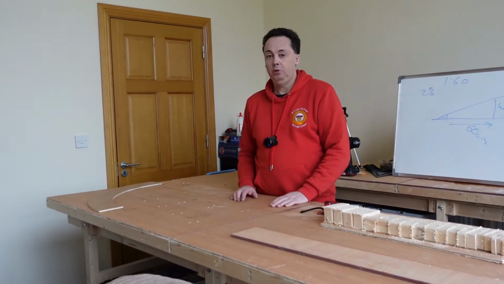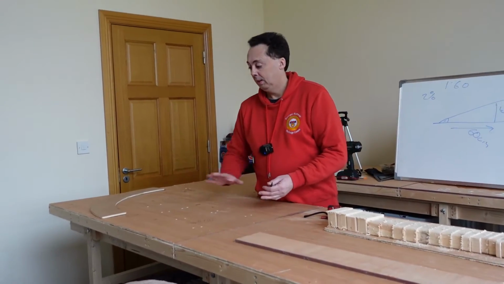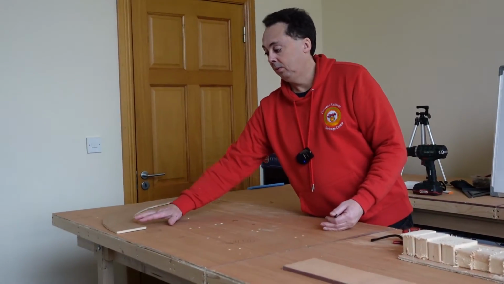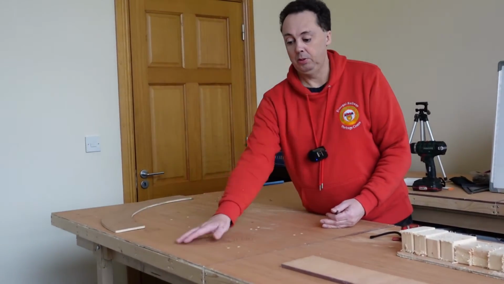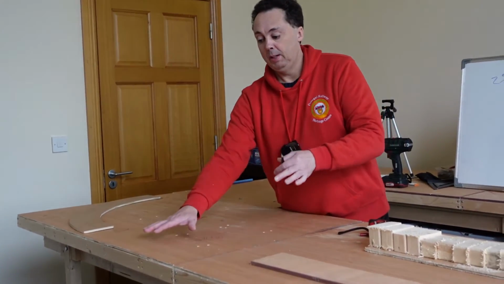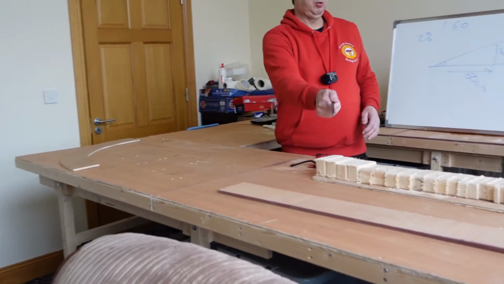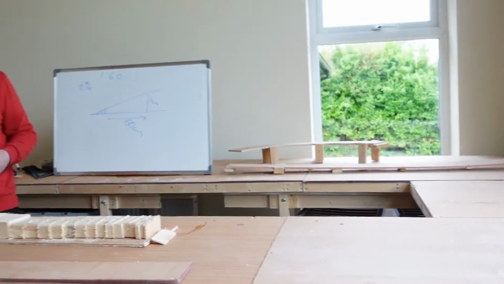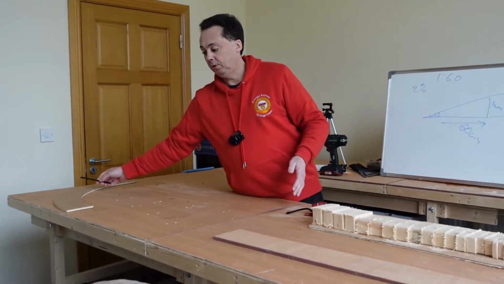Right, where do you start your incline from? I don't want to start mine on a curve. I want it to start on a straight bit and then it can go into curves. My incline is going to start here and work its way around this layout. So my curves are going to come around here.